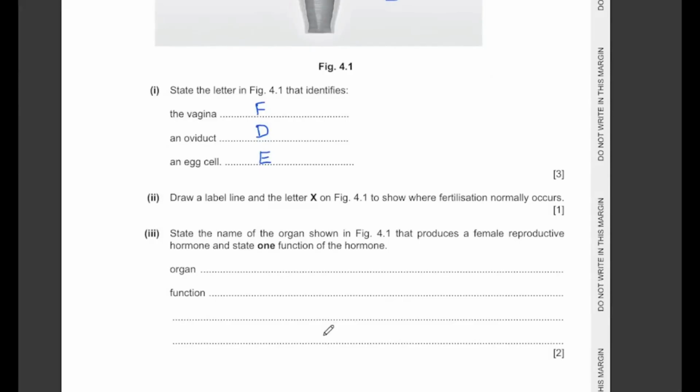Draw a line. Whenever they ask you to label, you can label a line and the letter X on figure 4.1 to show where fertilization occurs normally. So what you have to do is draw a line and mention the letter X there.